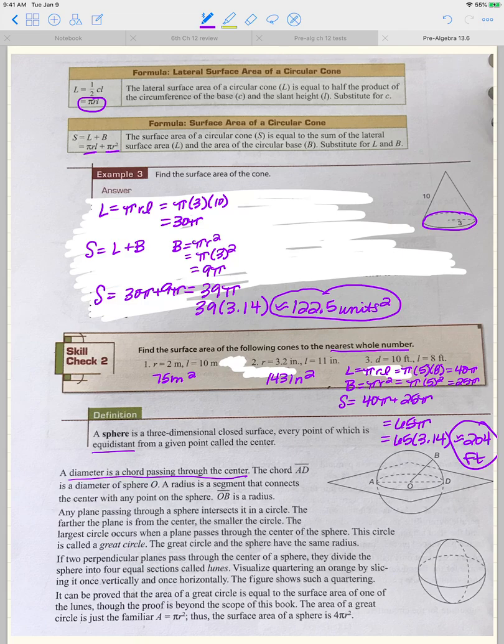The chord AD is a diameter of sphere O. A radius is a segment that connects the center with any point on the sphere. OB is a radius. So here is OB right here. Here's AD. Any plane passing through a sphere intersects it in a circle. The farther the plane is from the center, the smaller the circle. The largest circle occurs when a plane passes through the center of the sphere. This circle is called the great circle. The great circle and the sphere have the same radius.